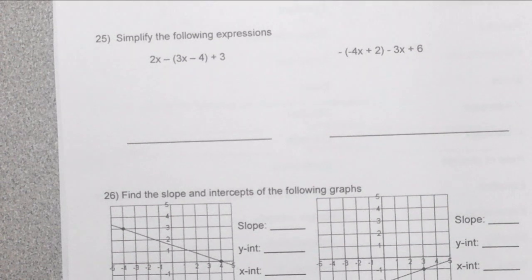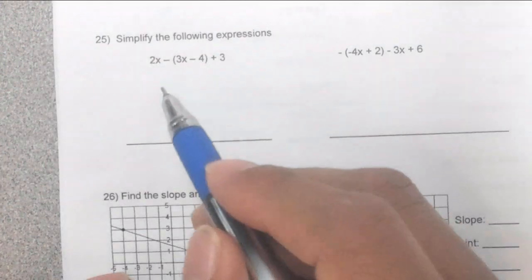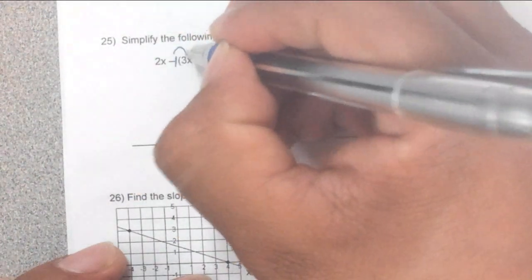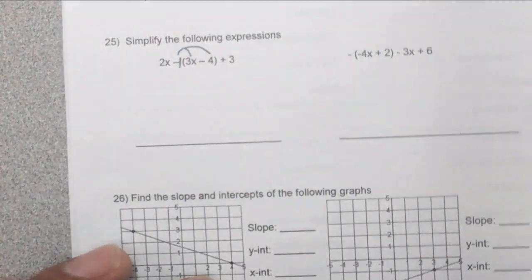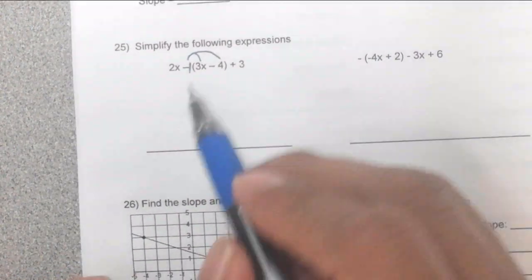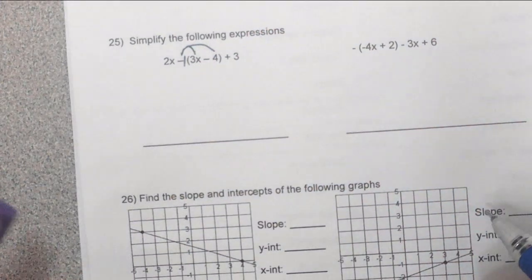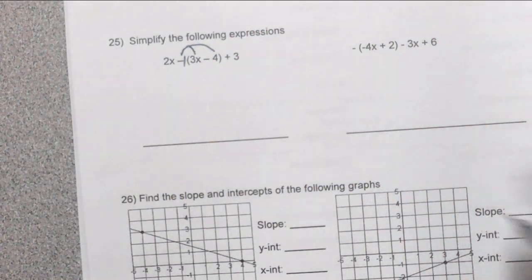Number 25, simplify the following expressions. When it says simplify, you're basically just doing any work that is doable, okay? For example, in number 25, I see a parentheses, and if they ask me to simplify, then maybe they want me to do the parentheses, okay? Which is multiplication. Remember, every time you do this, it's multiplying. So please multiply in your calculator.